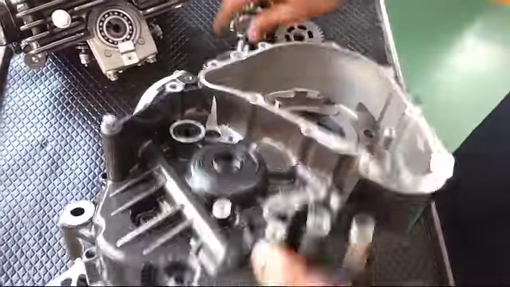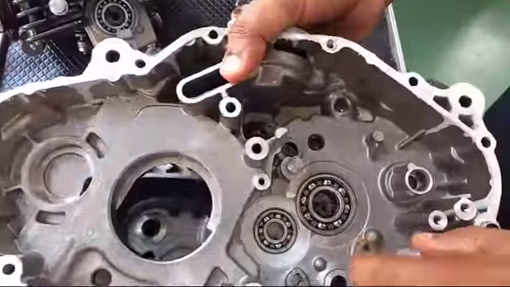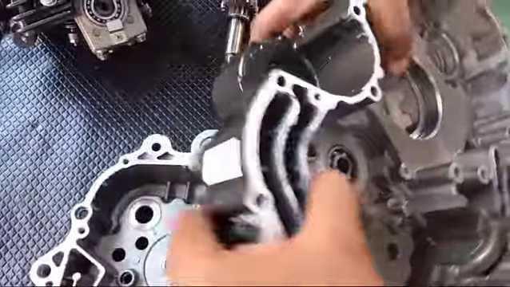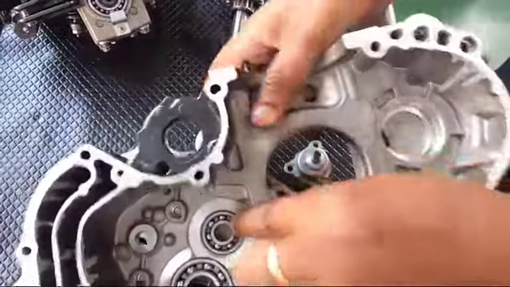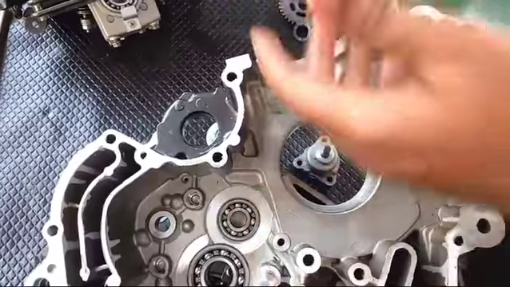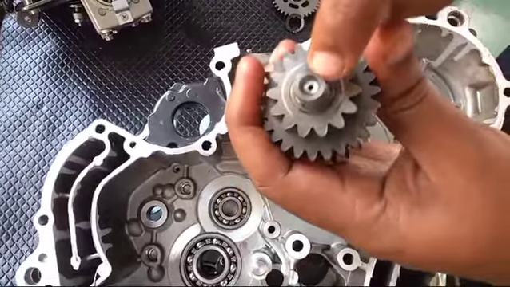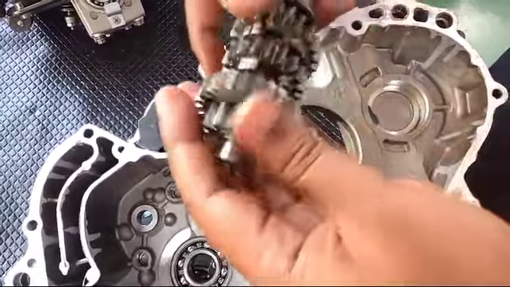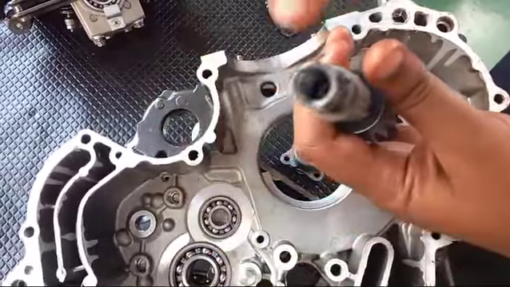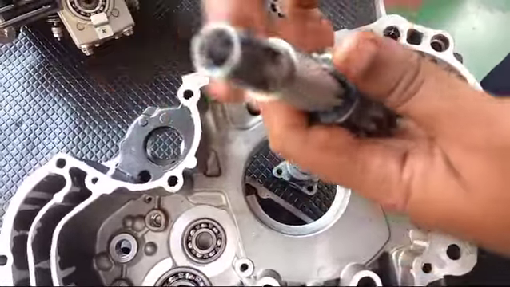Similarly, whatever oil entering the input shaft through this, the oil will flow through the through hole of the shaft. It will go inside, lubricate each and every gear, come out and lubricate the clutch assembly.